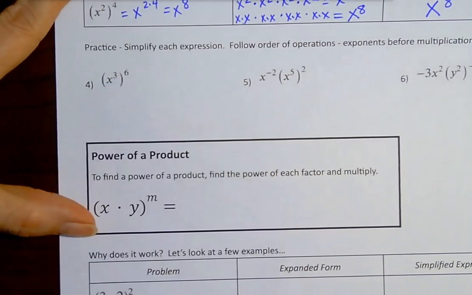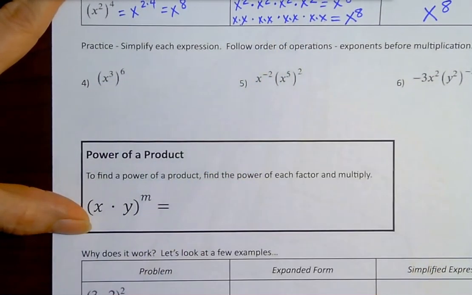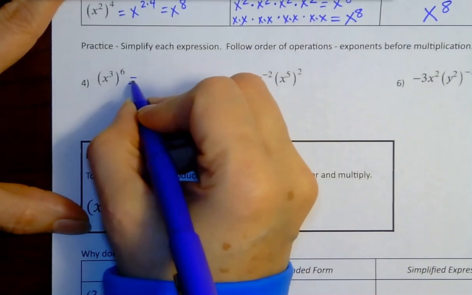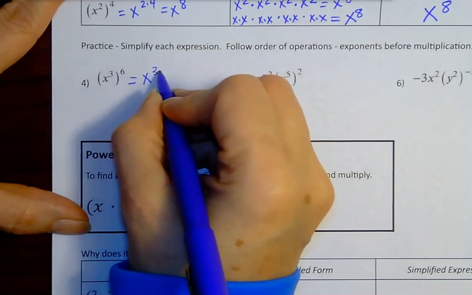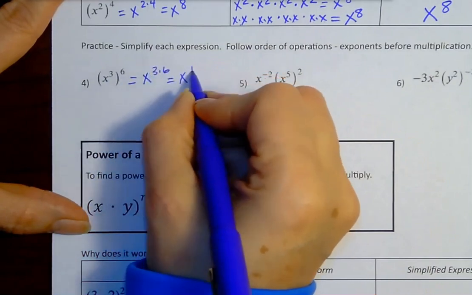Okay. And so I'm going to just follow my rules here. Now that I've proven it to myself, I'm going to trust the rules. So I'm going to say that that is x to the 3 times 6, which is x to the 18.